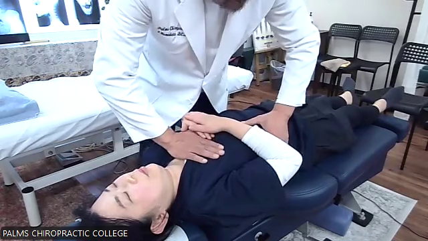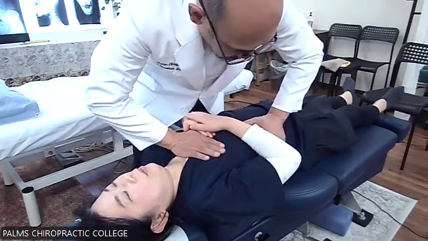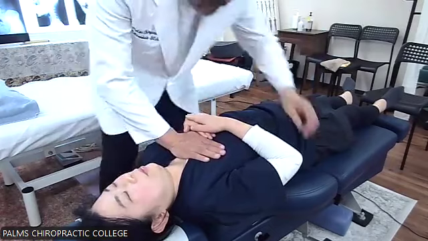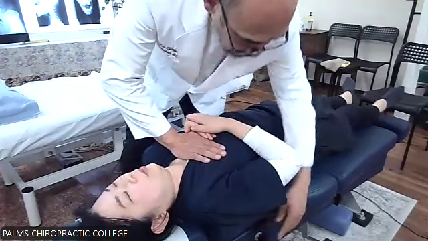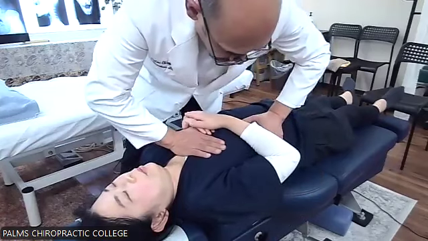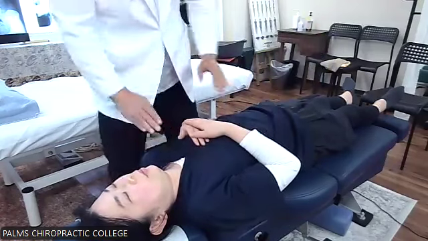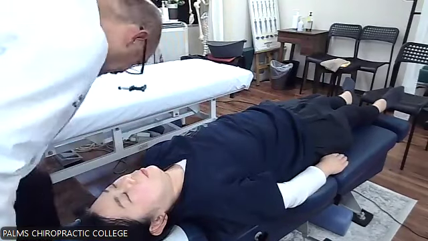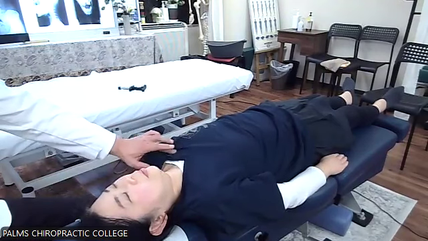Breathe in, breathe out. Too strong. Breathe in, breathe out. Once is enough. Okay. And after that, I could check if the tender spot disappears.